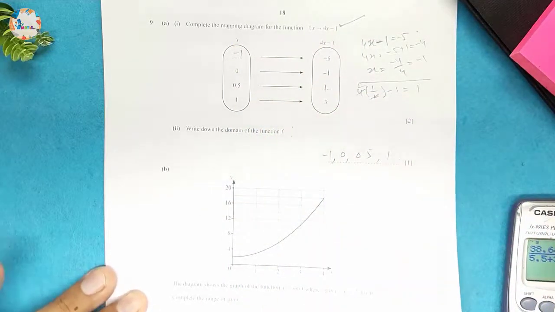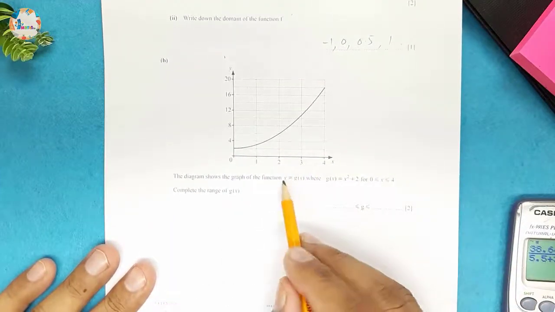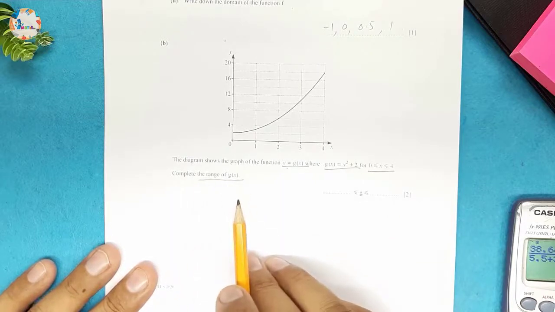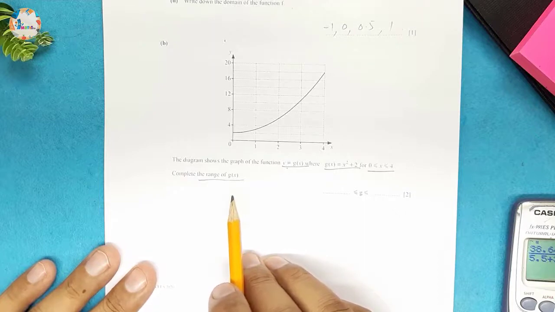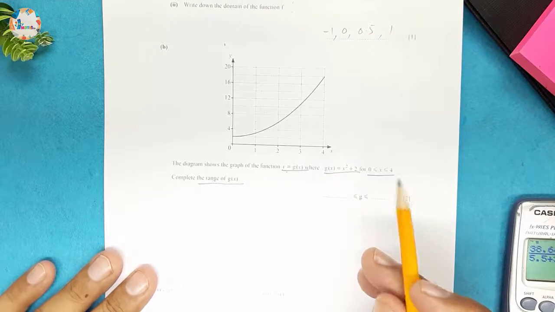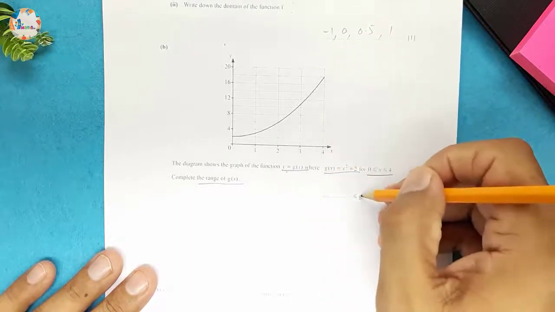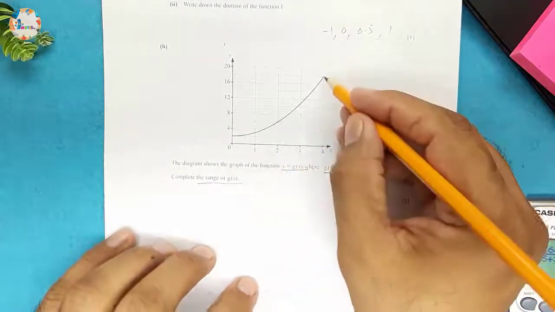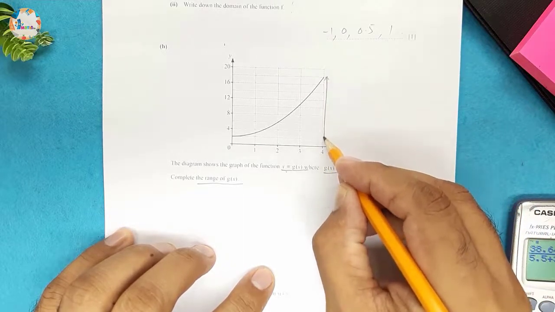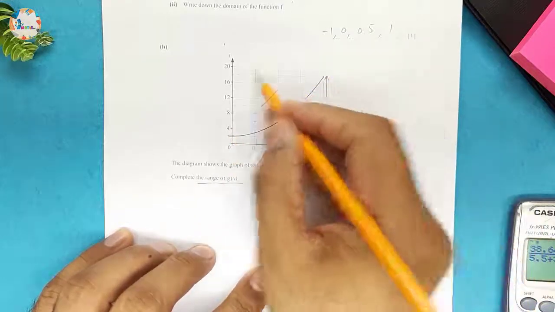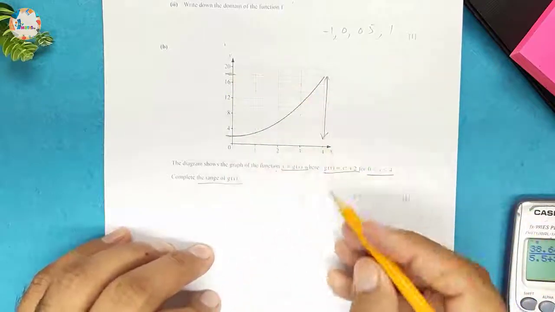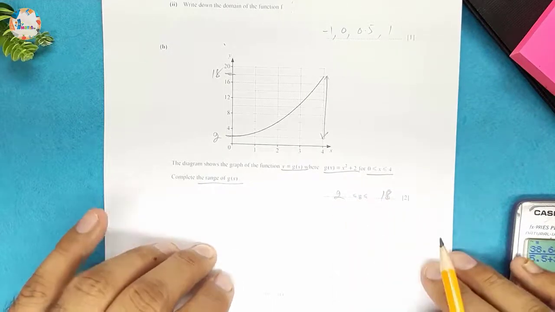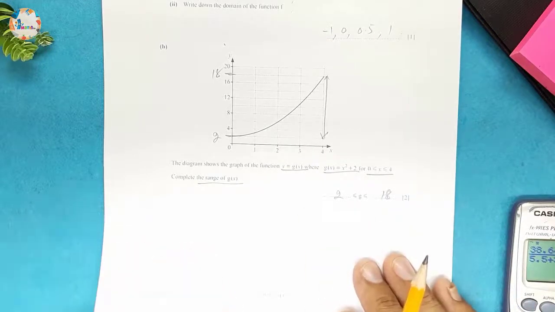Then they are saying B part. Graph is provided. The diagram shows the graph of function y is equal to g of x, where g of x is this function from 0 to 4, and complete the range of g of x. Range of g of x. So range will be y value. Y value is basically varying from, we can check, from this point to this point, which is from 2 to 18. So this is 2, this is 18. So 2 will be on this side, 18 will be on this side. We cannot switch these two because of these signs. If you are switching, you will be losing 1 mark. So you will get only 1 in that case.